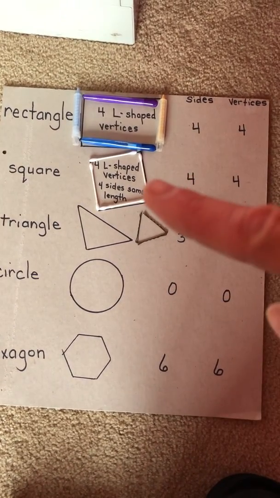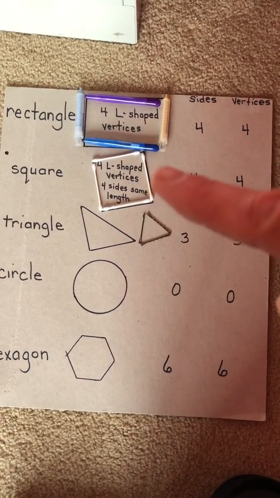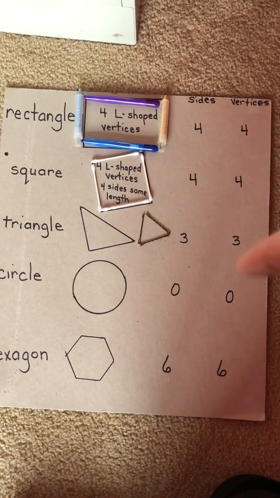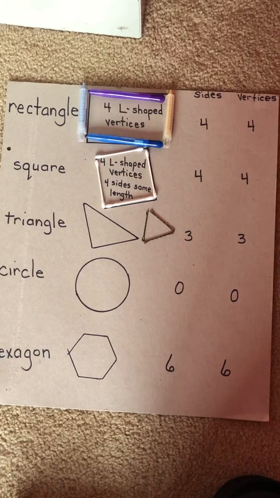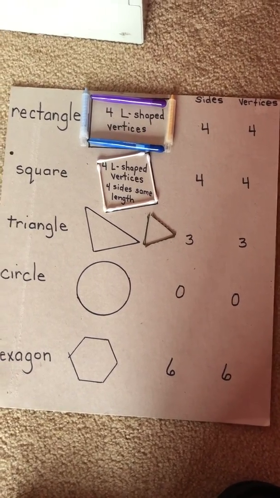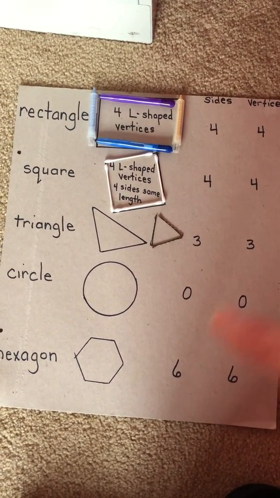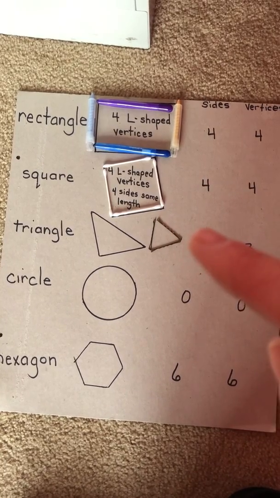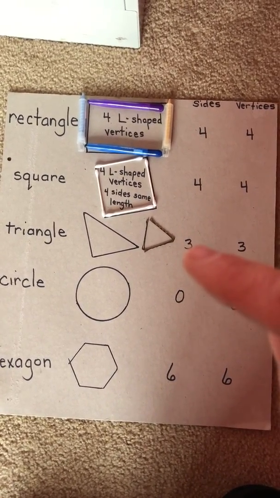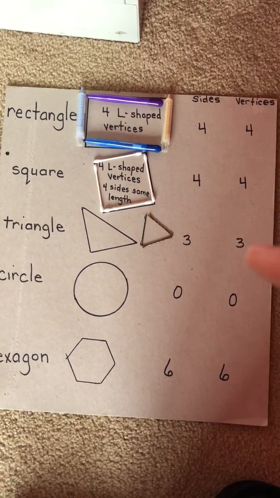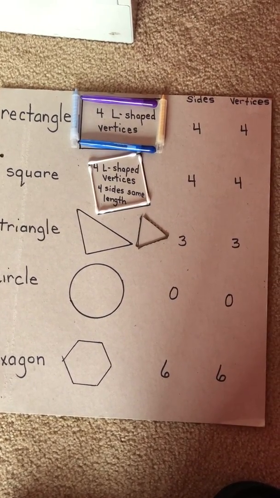Now look at the next shape. It is a square. It also has 4 L-shaped vertices and 4 straight sides, but its straight sides are the same length. Our next shape is a triangle. How many sides does it have? It has 3 straight sides. How many vertices? 3 pointy vertices.